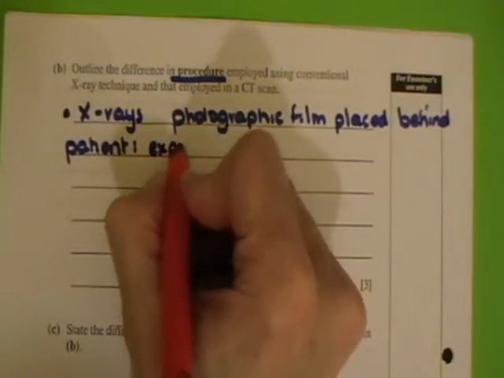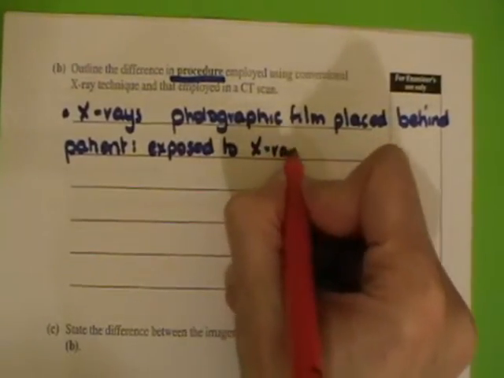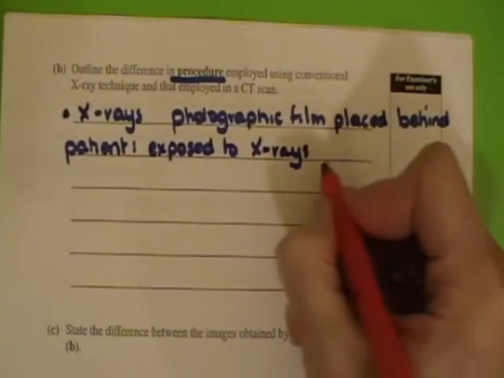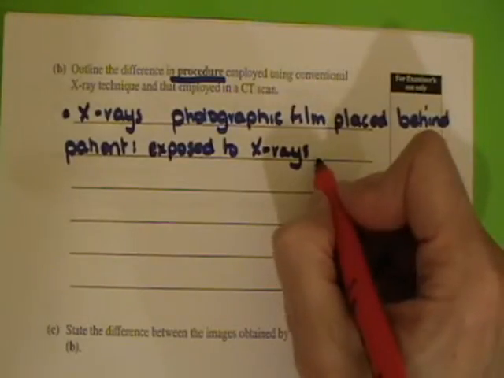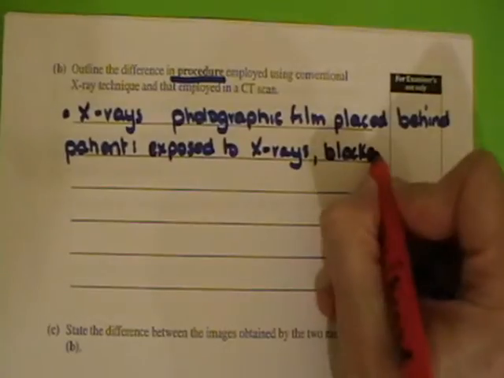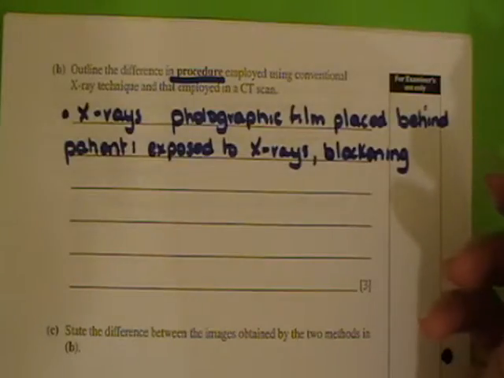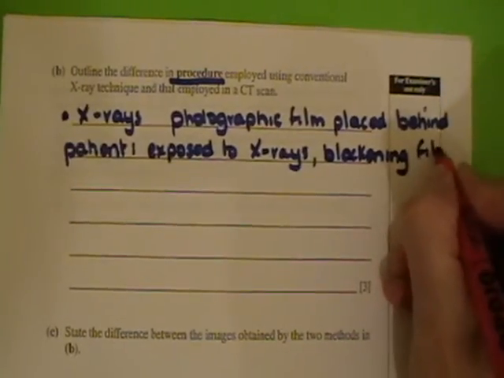Exposed to X-rays. And the X-rays then blacken the film. And of course the parts which correspond to bones and so on will stay white because they won't be darkened. So exposed to X-ray, blackening film.